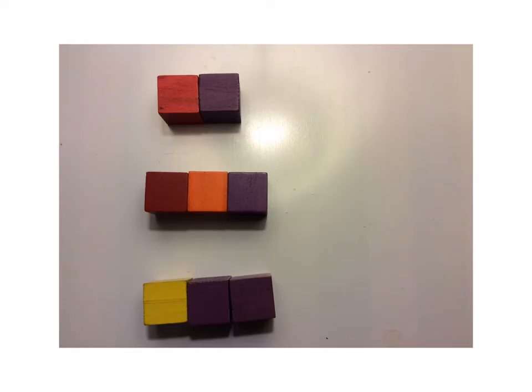Okay, so I want to give you about a minute to work out what each of these pictures represents. I'm not sure if the purple is coming out, but the top one is a red and a purple, the middle one is a red, orange and purple, and the bottom one is a yellow and a purple and then a purple.